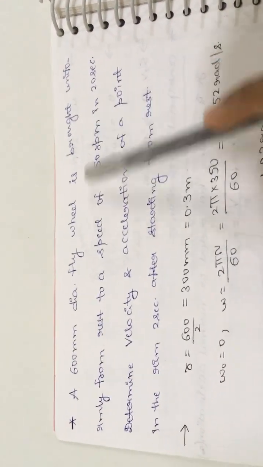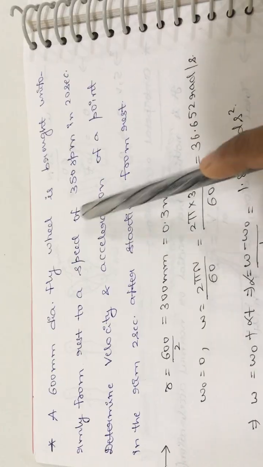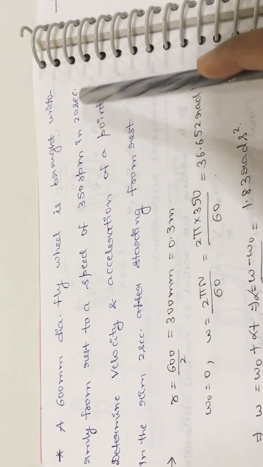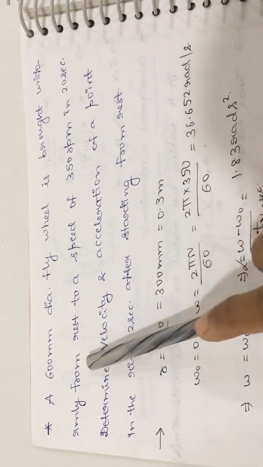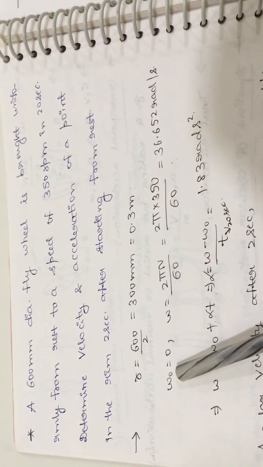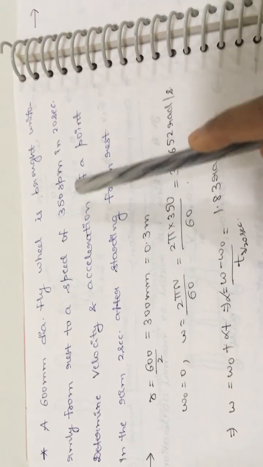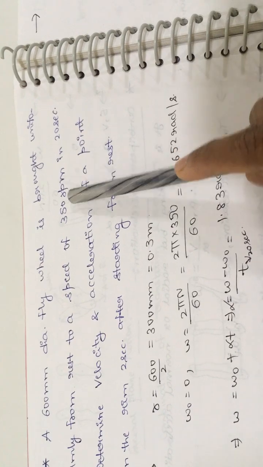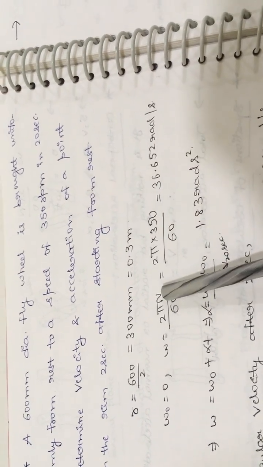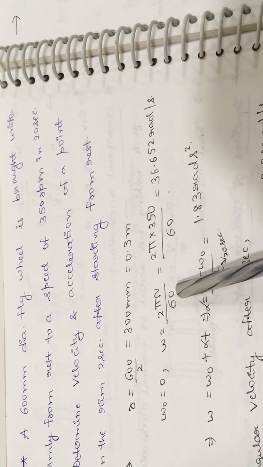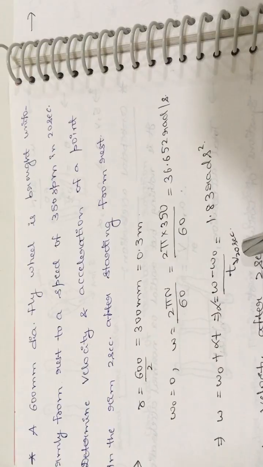Now we will see one more problem. Here a 600 mm diameter flywheel is brought uniformly from rest to a speed of 350 rpm in 20 seconds. So from rest is nothing but initial angular velocity is 0. Next, the n value, the speed value, is given. So from the speed value, by using the formula 2 pi n by 60, we can calculate the omega value. So we got the omega value. Next, the time value is given as 20 seconds, t.